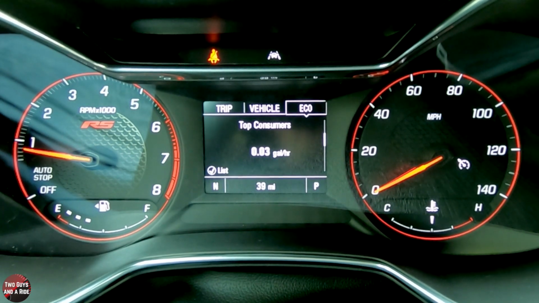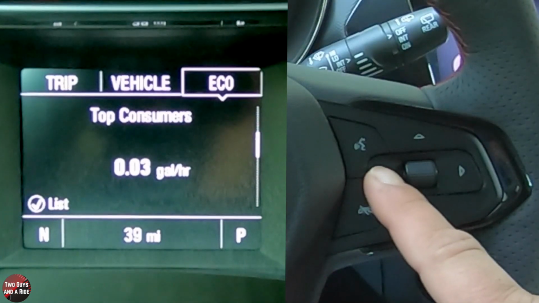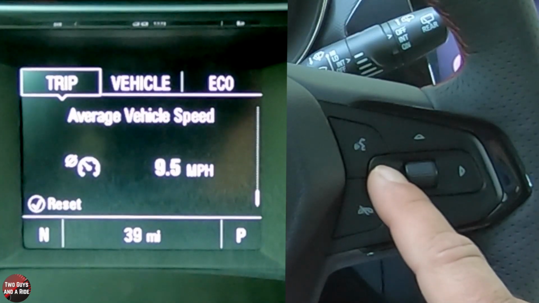Now in the middle we have a 3.5-inch digital screen, measured diagonally, and that is where all the information is that you can configure. So basically, Chevy has set this up really simply. You see on the top we've got trip, vehicle, and eco. And those are the three things that you can get information in. So if I use the steering wheel controls over here on the right-hand side, and I use my arrow, I'm just going to go back here to trip.